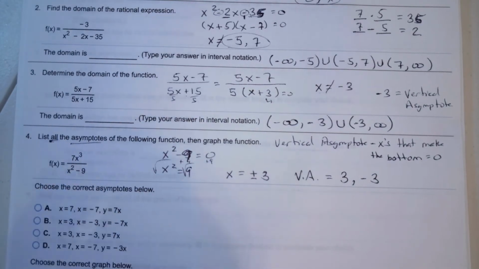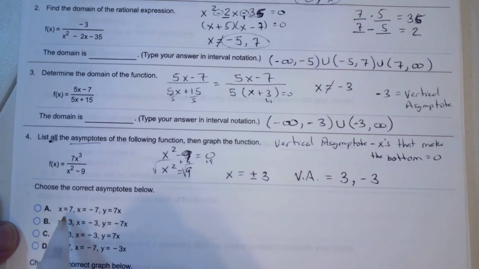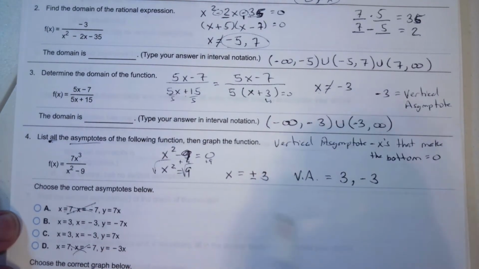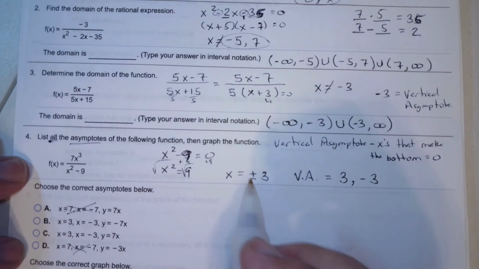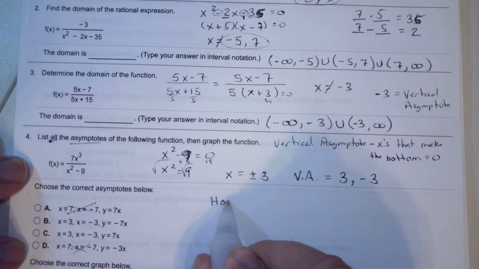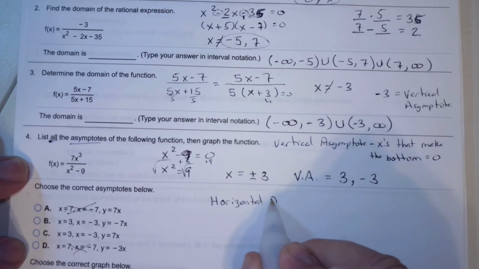Now, remember it said all asymptotes. So my vertical asymptotes are 3 and negative 3. So this can't be it. That can't be it. So it has to be one of these two. Now, the horizontal asymptote.